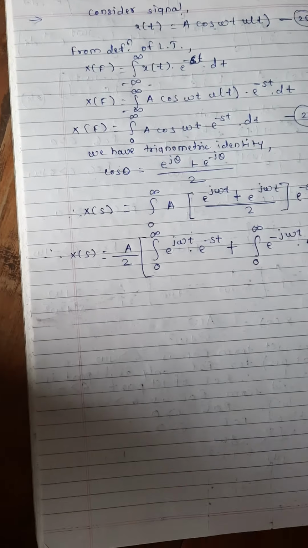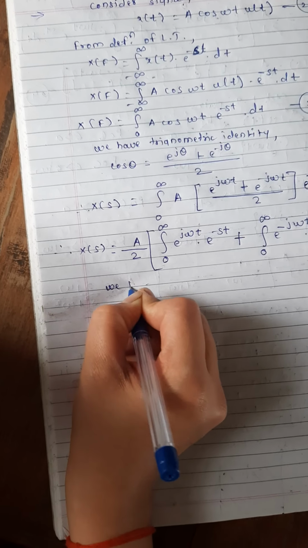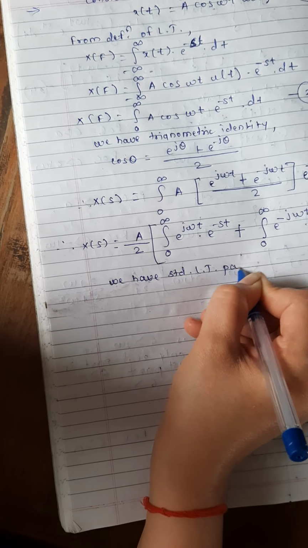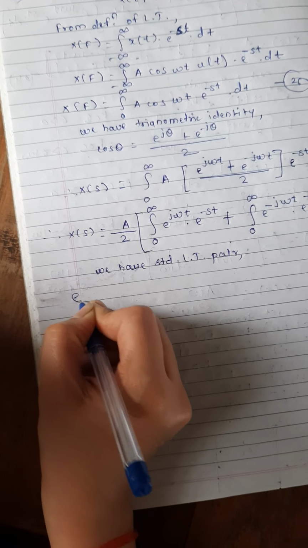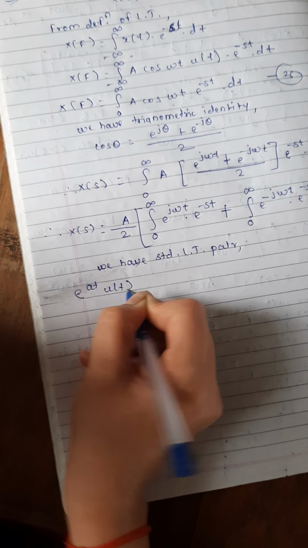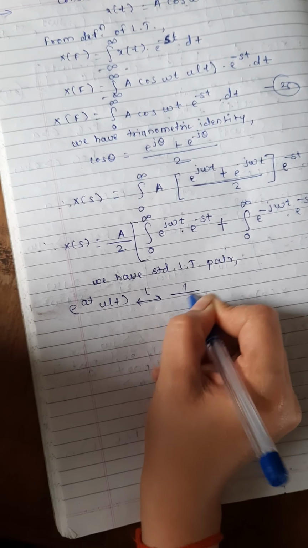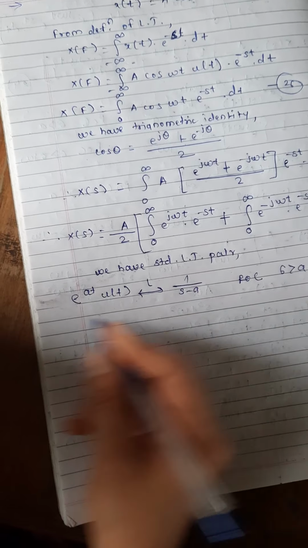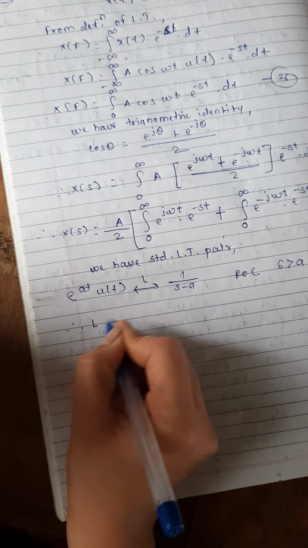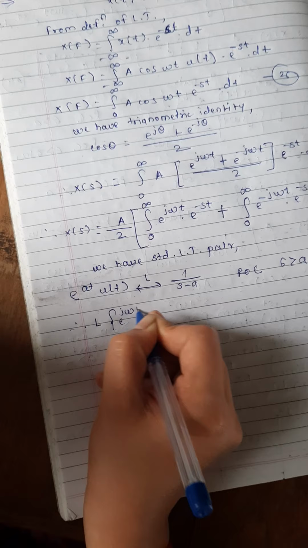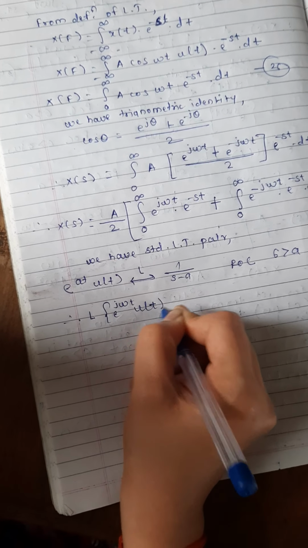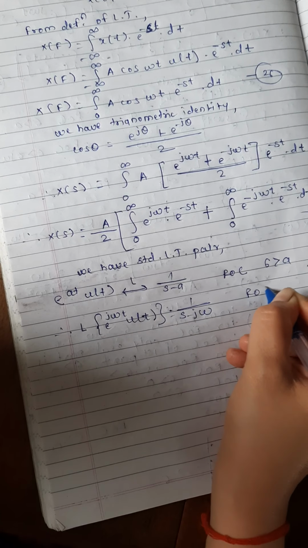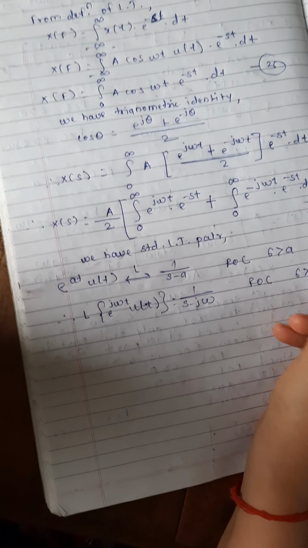Now we have standard Laplace transform pair. We write here we have standard Laplace transform pair. So it is e raised to at u of t. Its Laplace transform is what? It is 1 by s minus a. And ROC for this is sigma greater than a. So we can write, above equation, Laplace of e raised to j omega t u of t is 1 by s minus j omega, where ROC is sigma greater than j omega.